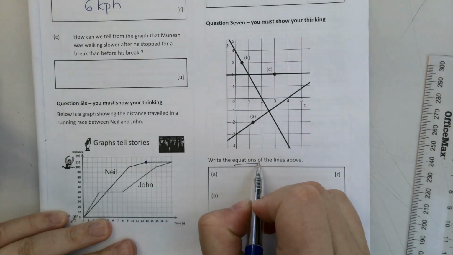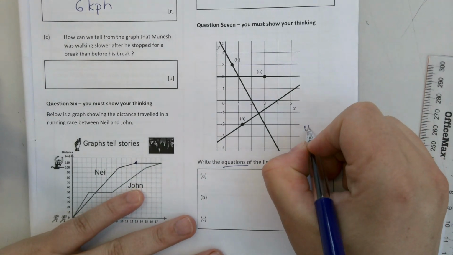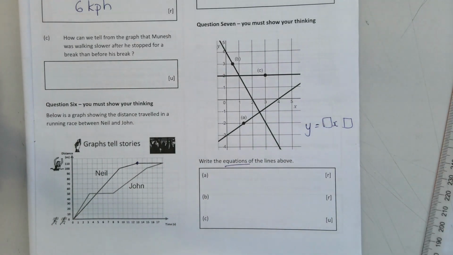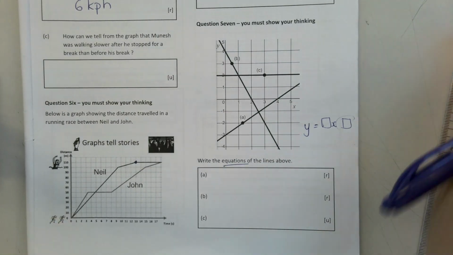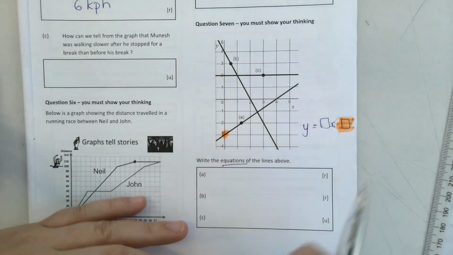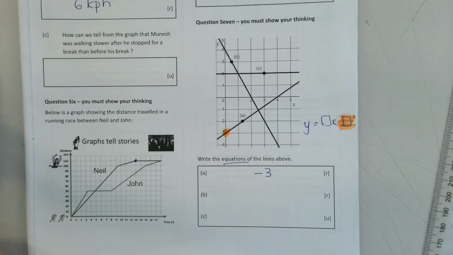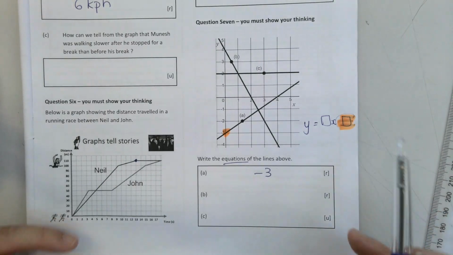Last little bit. Question 7, last one, then we're finished. Write the equations of the lines below. So I know I've got to have y equals something x something. Let's look at A. Okay, this is the easiest one to do. What's flying solo? What's by itself? Where it cuts through this line, which is over there. So that can be the first thing I pop in. Because we know that the y-intercept, wherever the line cuts through this axis, is the last little bit.